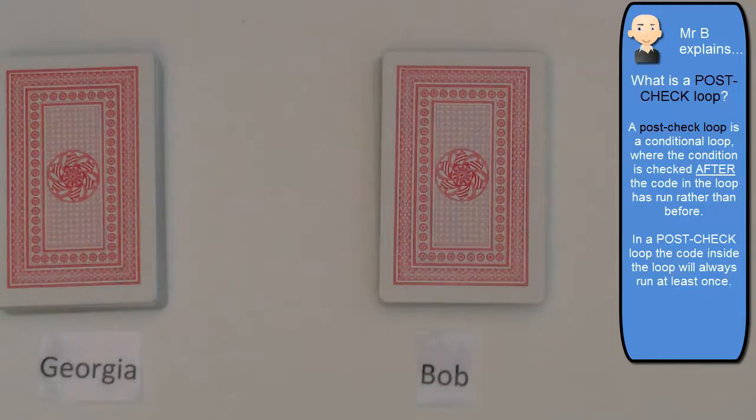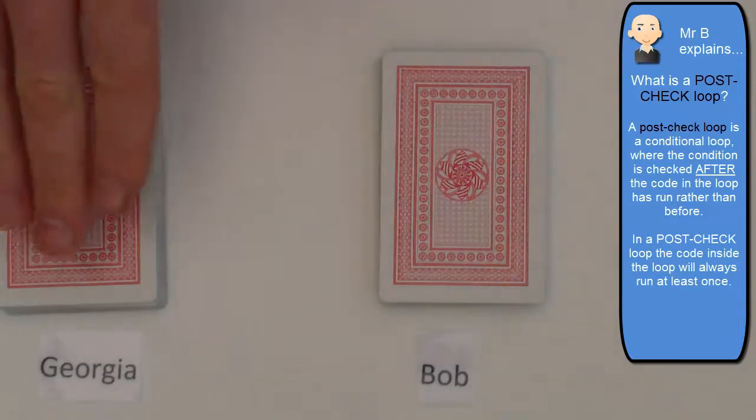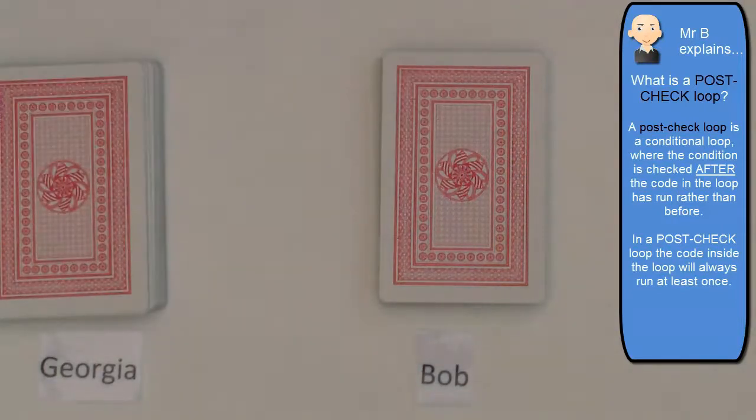Now a post-check loop is a little bit like a game of Snap. Let's say we've got Georgia and Bob here and they're going to play a game of Snap. Now we need them to continue to put cards down until the top card and the card underneath match. So we're going to need to do that.